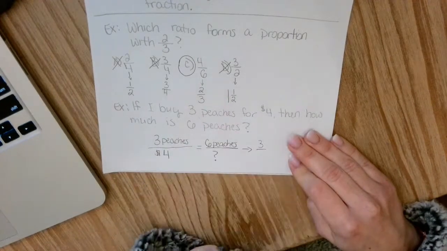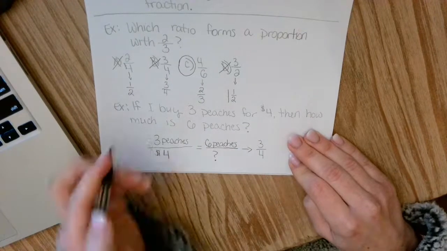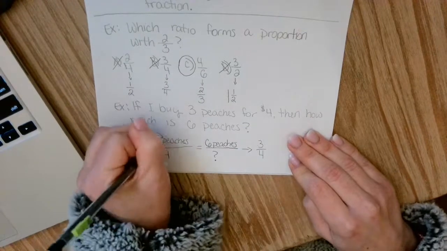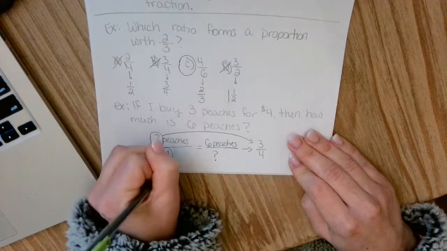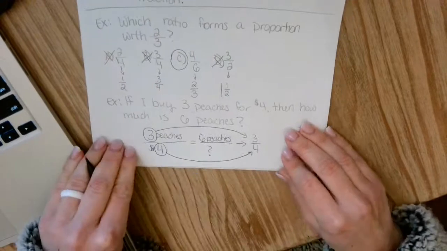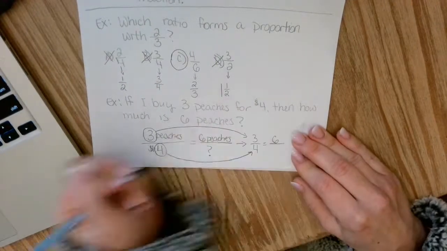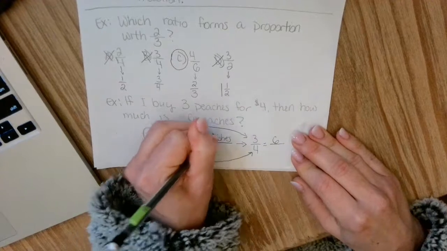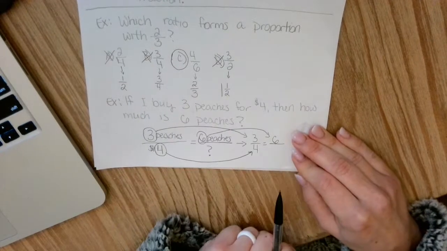Leave 3 and leave 4, since those are the numbers. I'm just going to circle that and draw an arrow so you know where I got it from. I'm just taking away the word peaches and then the dollar sign, just to make it look a little simpler. And then I'm going to put 6 on the other side, and then I just have to get my question mark there.